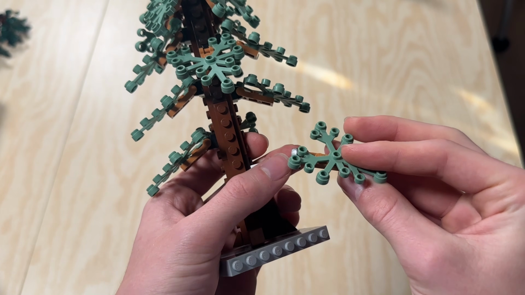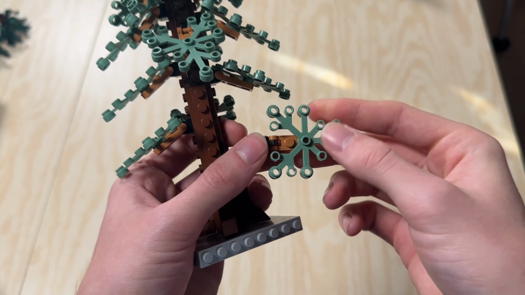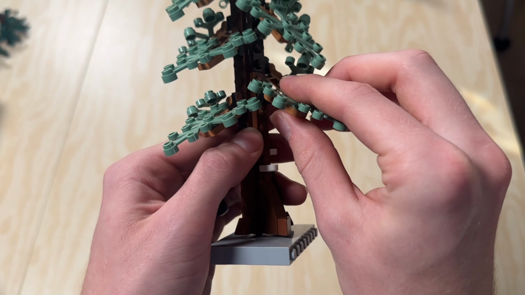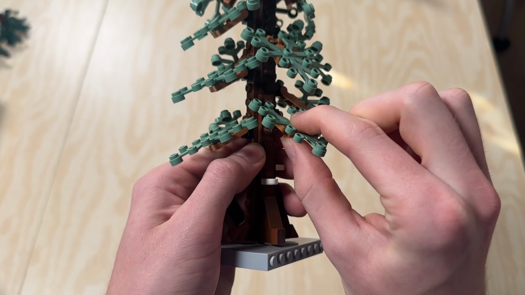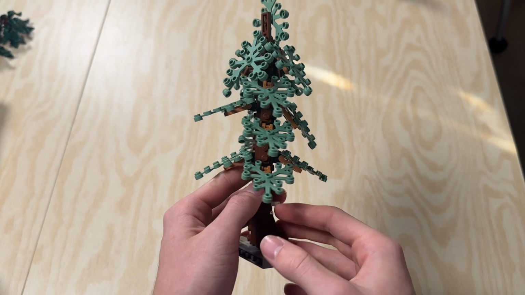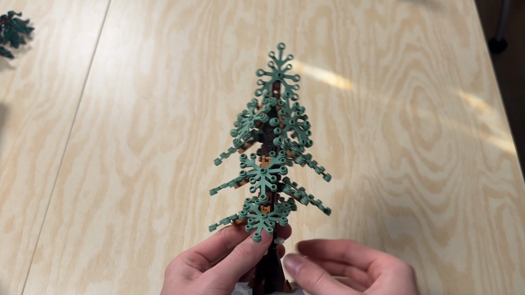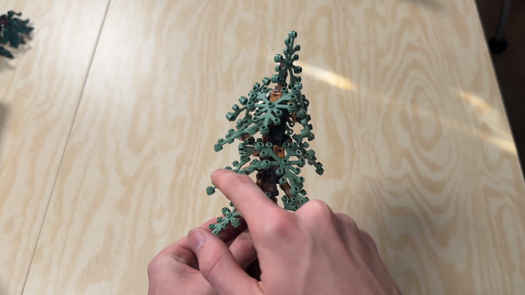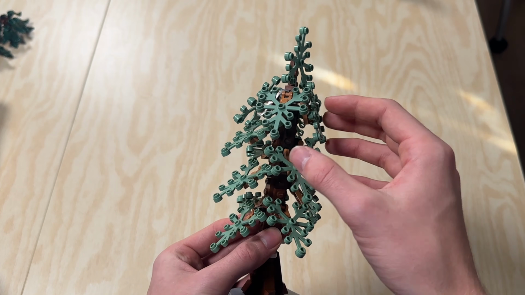And then using clips with these 1x2 plates with the little bar and just attaching a bunch of plants to them. And you can really put those wherever you want around this whole thing since there's studs in every direction. And then you can also kind of angle them more down, obviously, if you want that, angle them more up. You can really play with it.